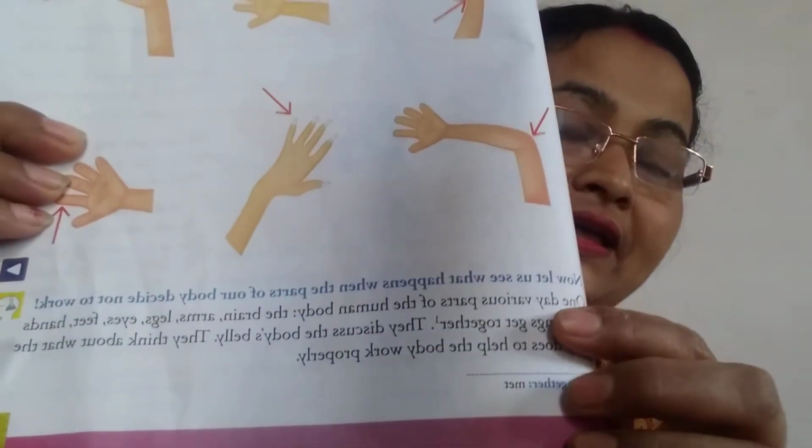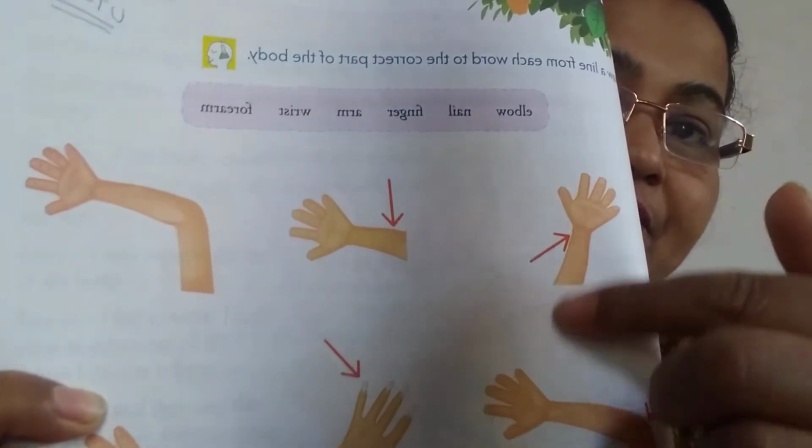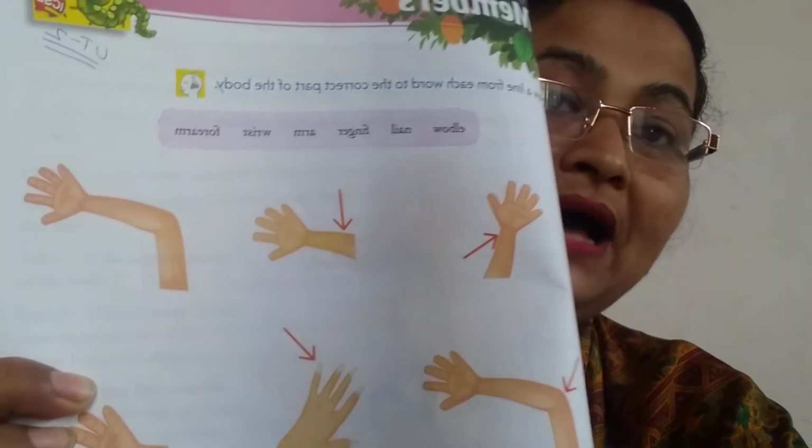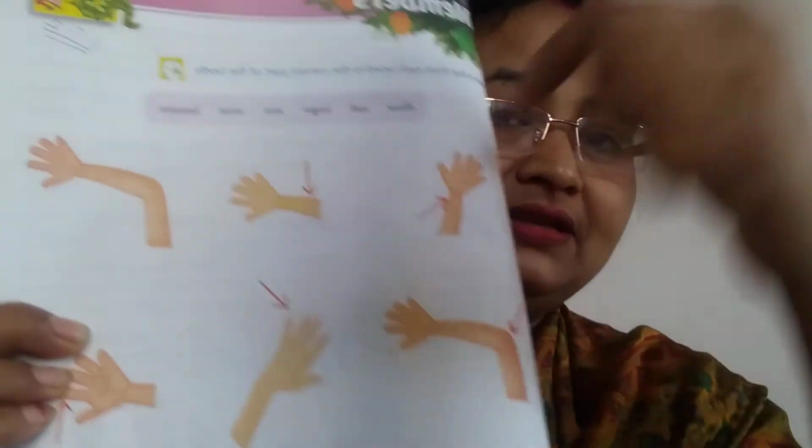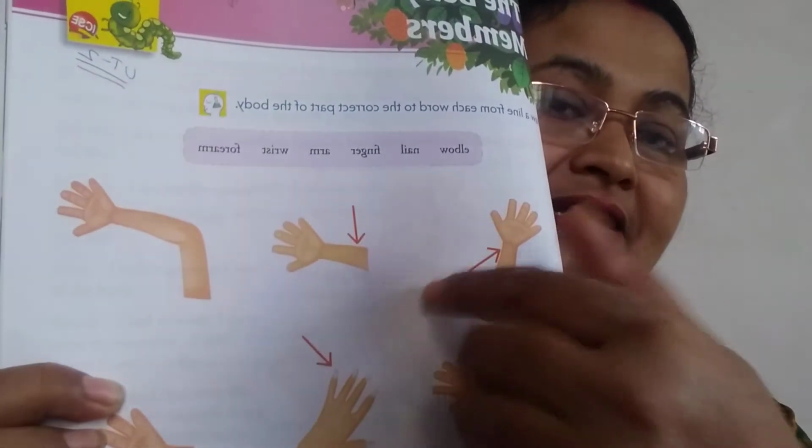Okay, here you can see on the first page some parts of our body, means hand. These are some parts of our hand and the names are given here. Okay, so let us see what is to be done. Draw a line from each word to the correct part of the body.